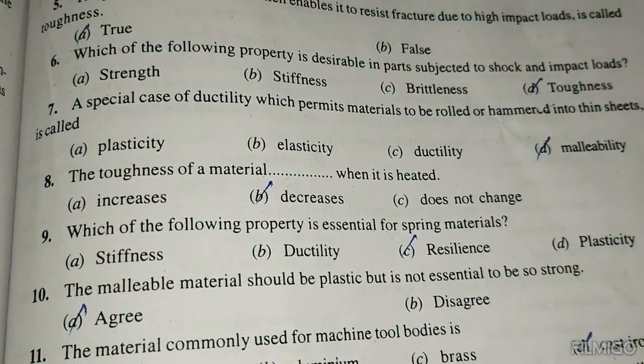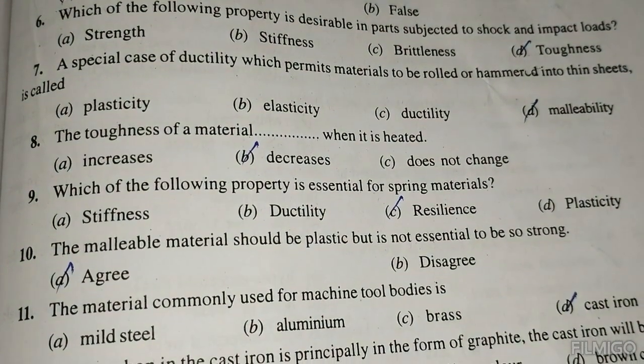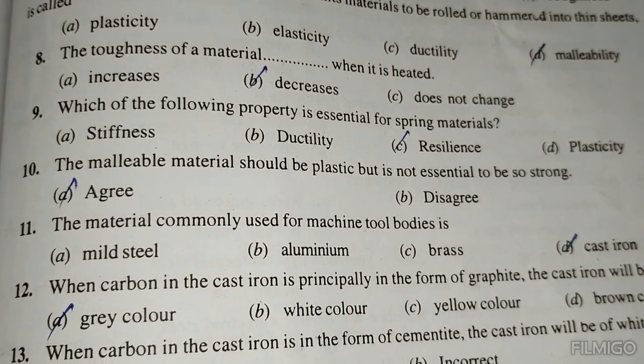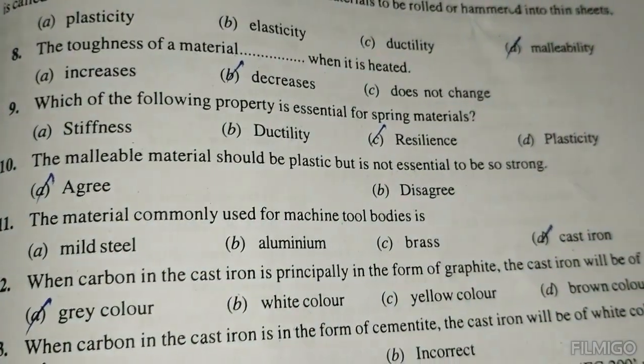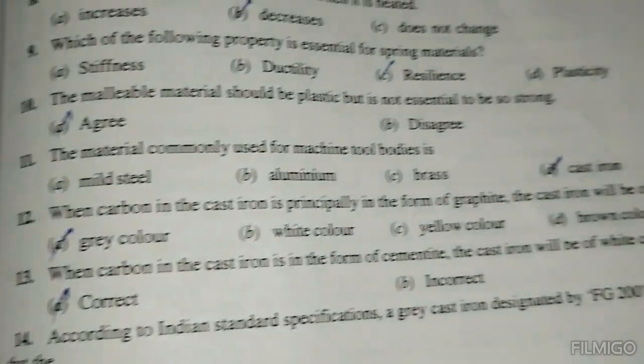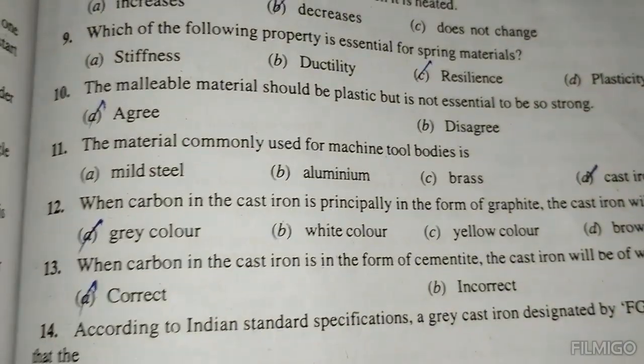The toughness of material when it is heated decreases. Which of the following property is essentially required in spring material? Resiliency. The malleable material should be plastic but not essentially strong. Agree. The material commonly used for machine tool bodies is cast iron.